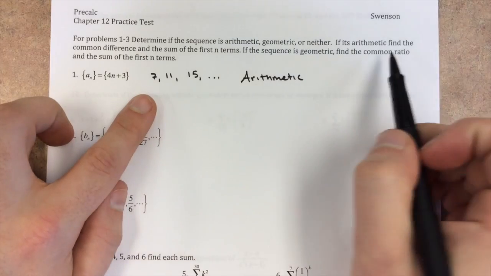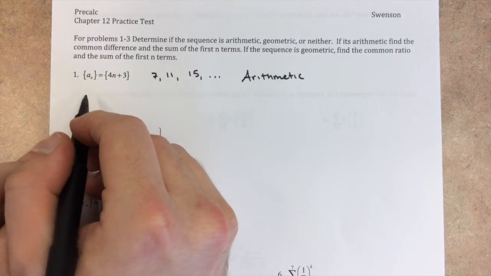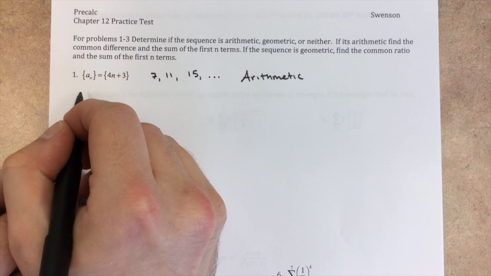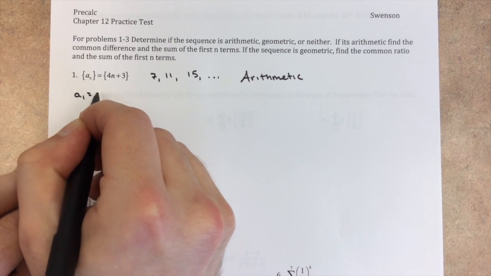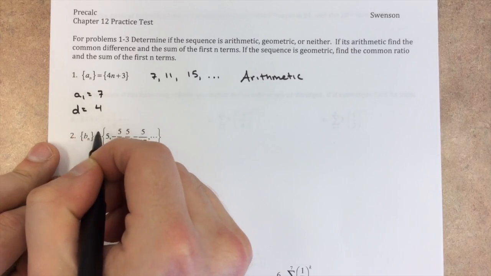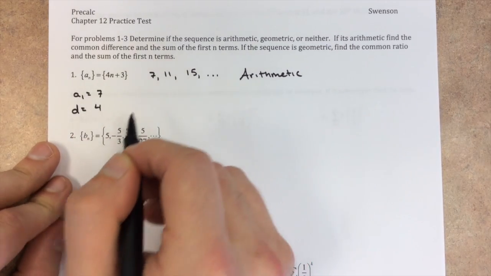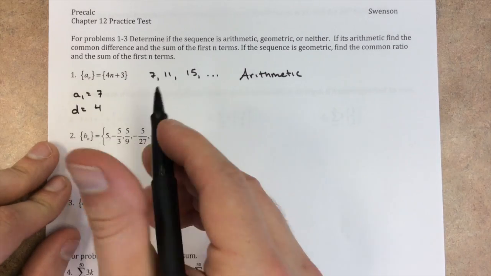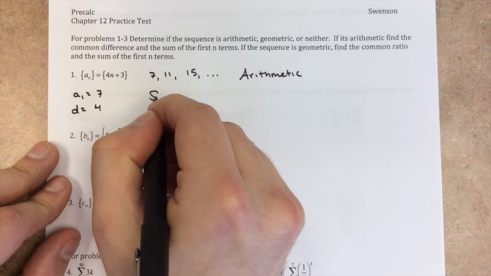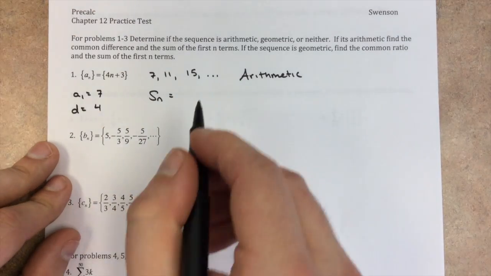So for arithmetic, find the common difference and the sum of the first n terms. So the first term, a sub 1 equals 7. The common difference is 4. As we can see, 7 to 11, 11 to 15, 15 to 19. It's going up 4 each time. And then we go to our sum formula. I will be providing these formulas. I kind of know them off the top of my head. You can do it a little faster.